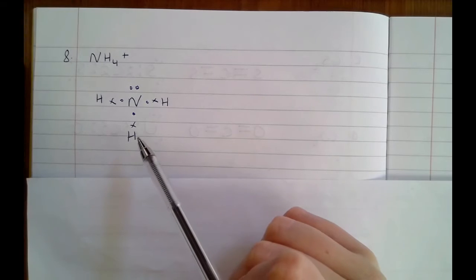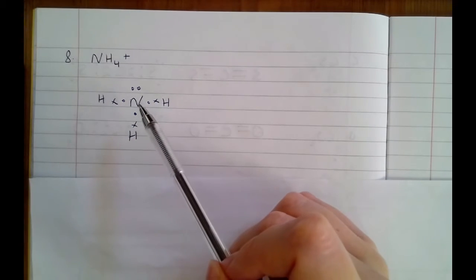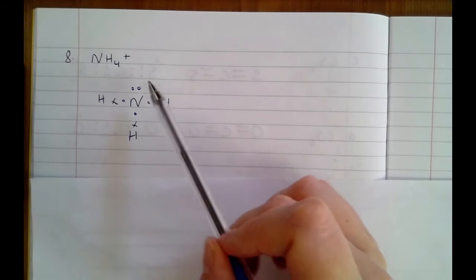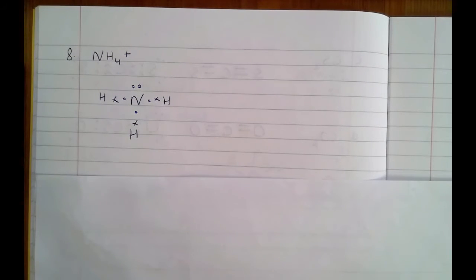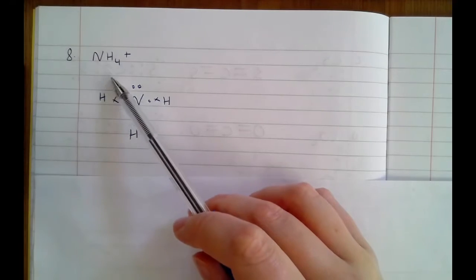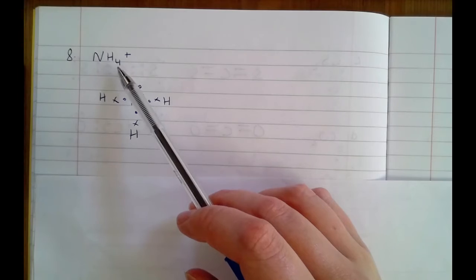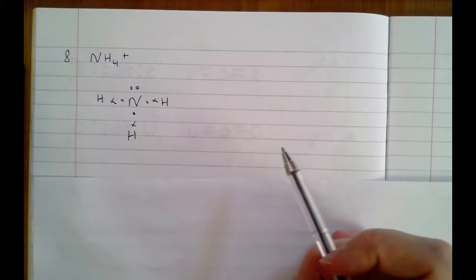And I told you that because it's in period 2, when it forms a molecule, it always ends up with 8 electrons in its outer shell, just like here in NH3. Therefore, it only ever forms 3 bonds. Now I've got NH4, where nitrogen is clearly forming 4 bonds, not just 3. So what exactly is happening?